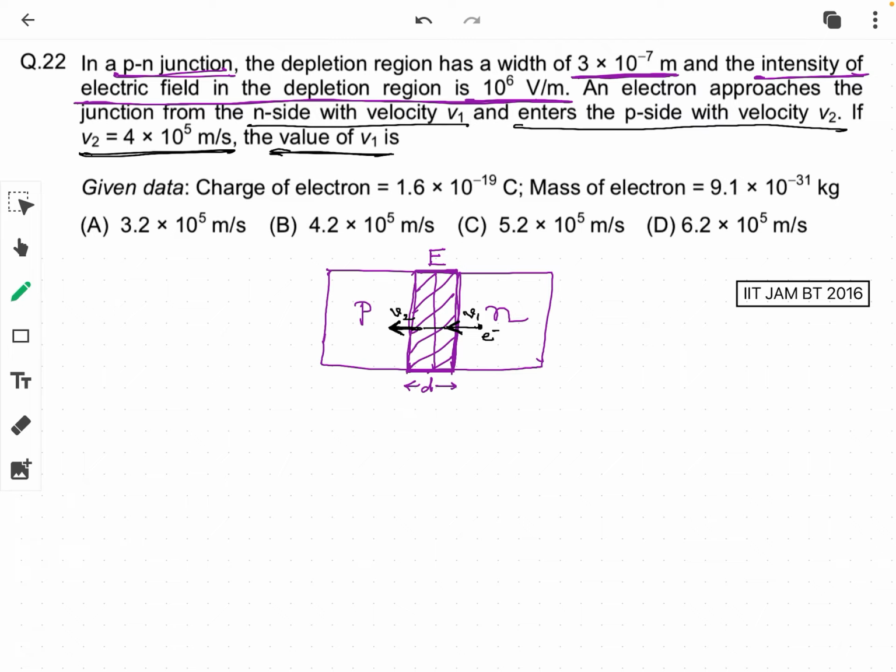So see, how can this electron pass this depletion region? As I said before, it had enough energy with it, so that it can pass through this depletion region of width 3 into 10 to the power minus 7 meter. It could go through this intensity of electric field.